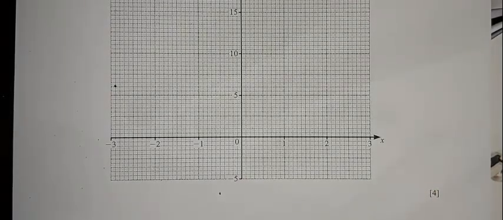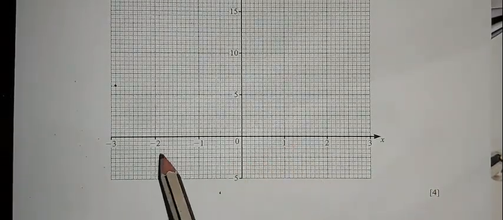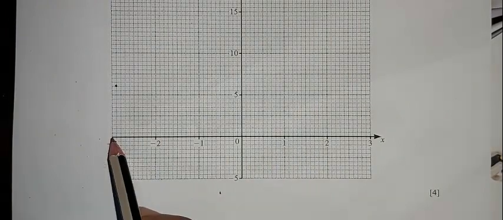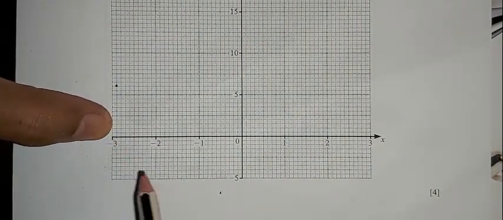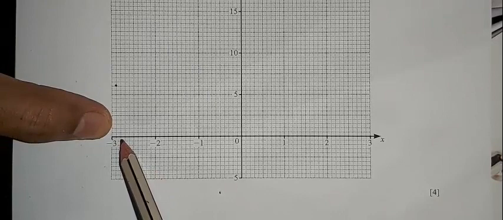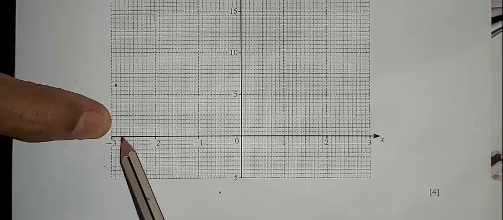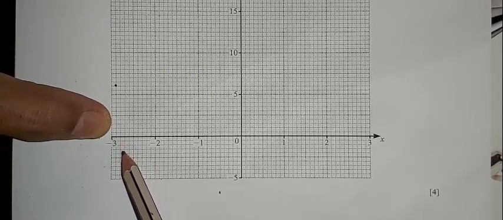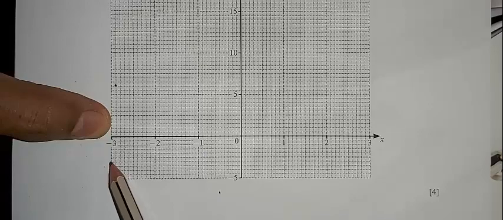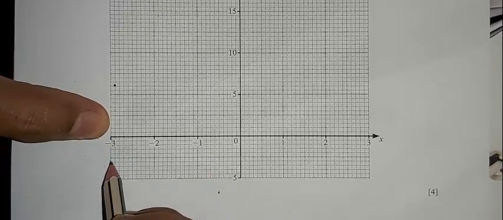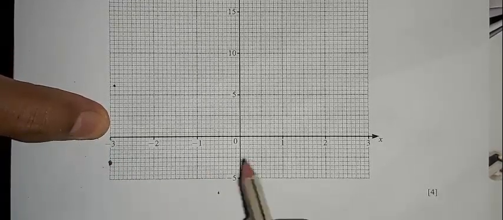Okay, so -3 is here on x and -3 on y. We will go down by 6 squares: 1 2 3 4 5 6, will be here. Okay, this is -3 on y.